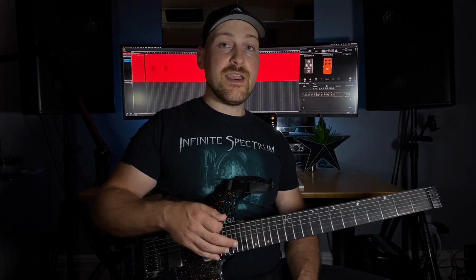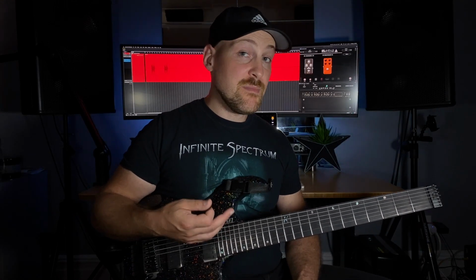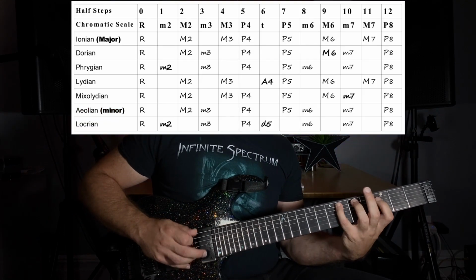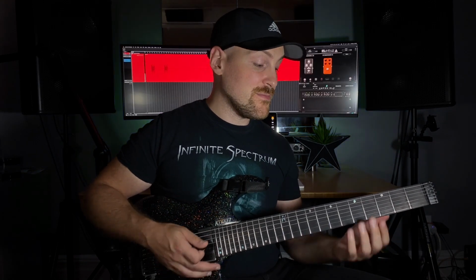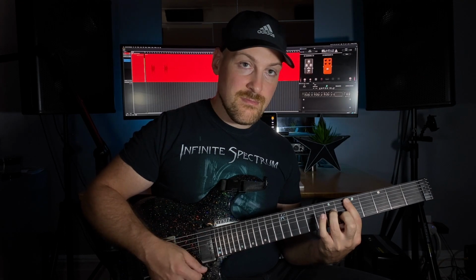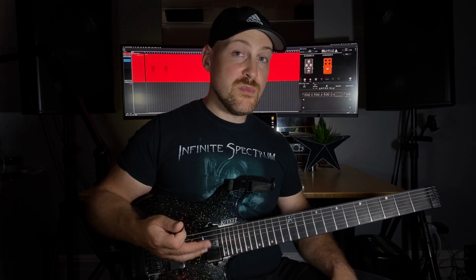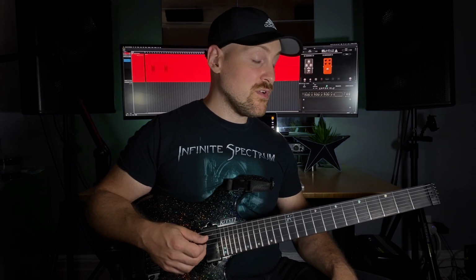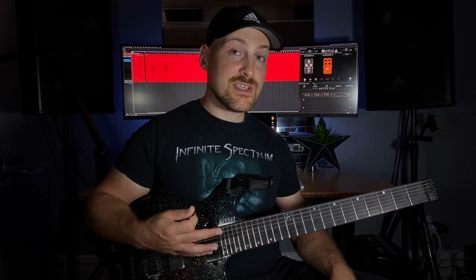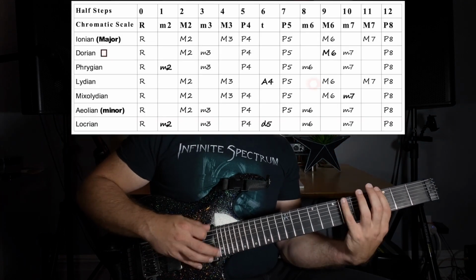Pretty cool stuff. Alright, now the Aeolian mode is your basic minor scale, outlining a minor chord or a minor 7th chord. There's also 2 modes that can substitute that one, which would be the Dorian mode and the Phrygian mode. Dorian mode is basically a minor scale with a major 6th.